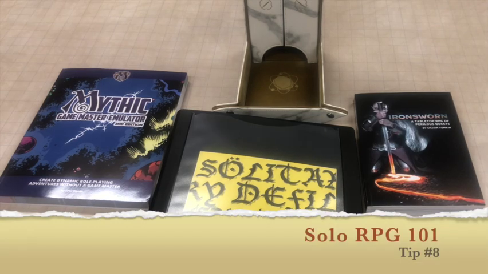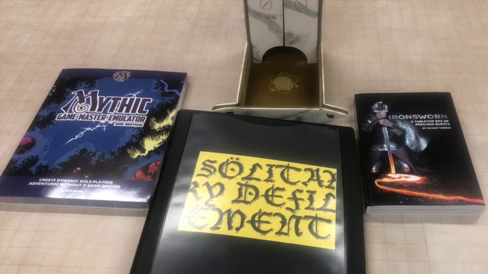Tip number 8, mix up your tables. I almost always roll on 2 different contextual tables when playing solo because it sparks the creative process by forcing me to consider how 2 unrelated words combine to define the scene.